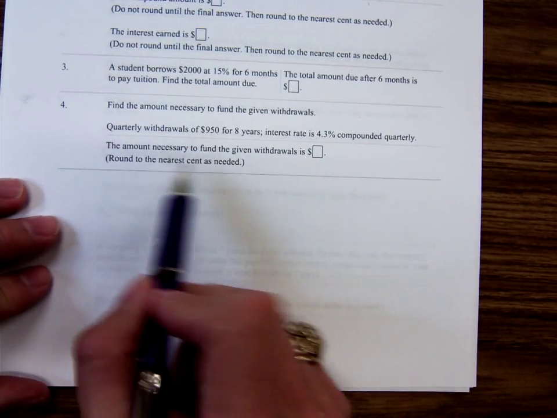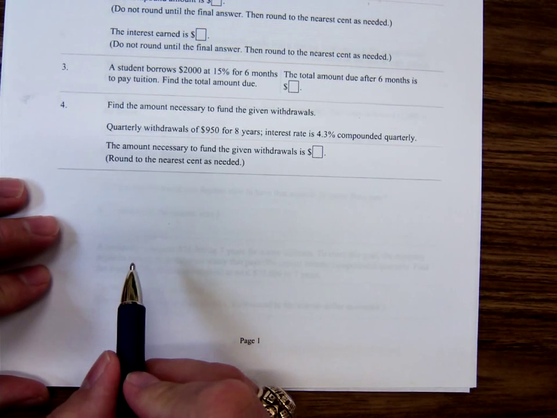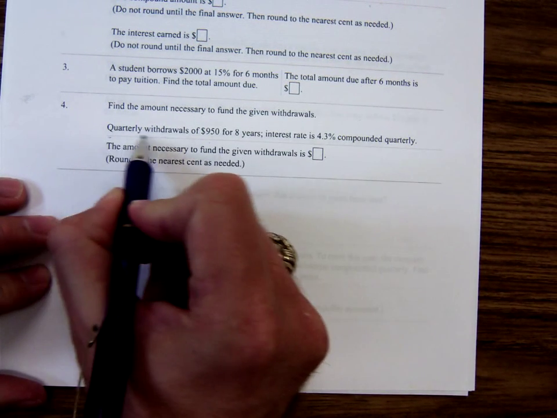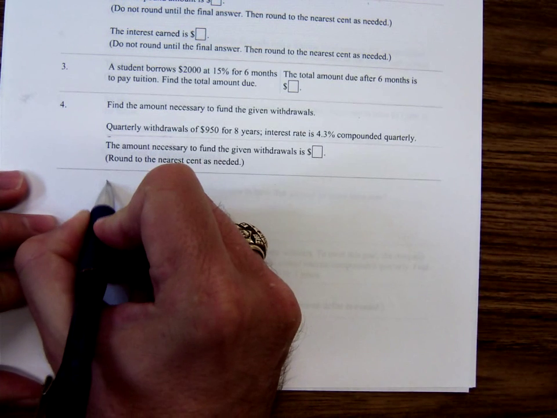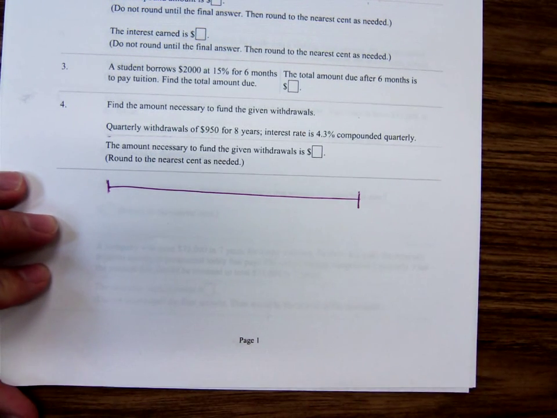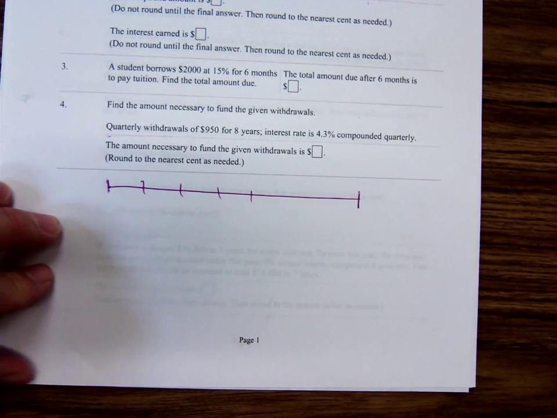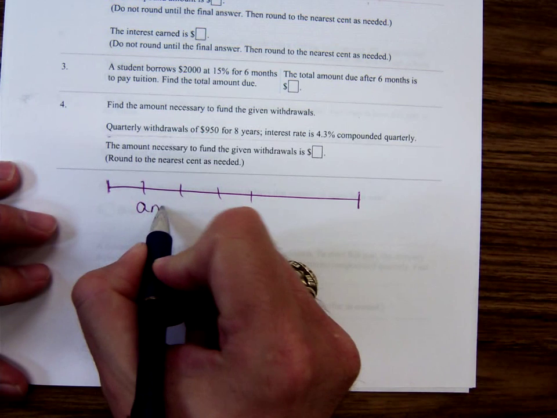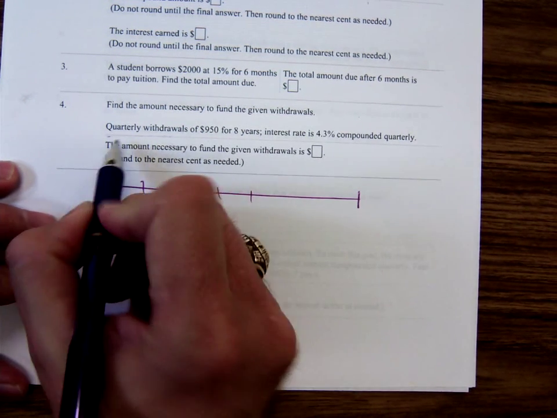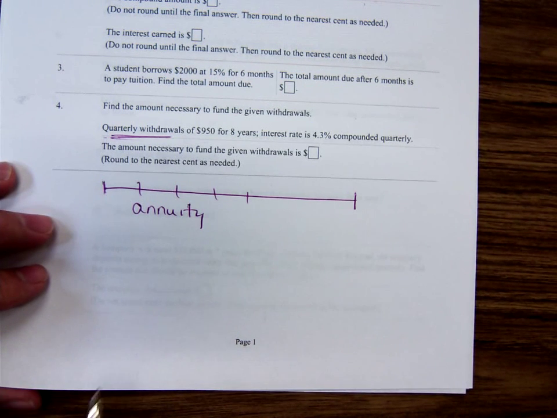Is this an annuity? Is there a series of equal periodic withdrawals? Yes. There are quarterly withdrawals. So because of the series of equal, periodic withdrawals, it's an annuity.